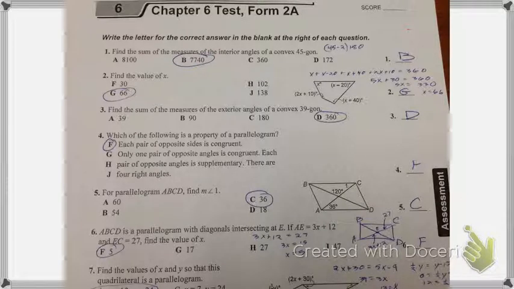All right, listen in carefully and do pause the video if you need more time on it, but I'm going to go pretty fast on these so you can get a quick look at it. So the first thing you have is find the sum of the measures of the interior angles. You know the formula is n minus 2 times 180. So it's 45 minus 2 times 180. That gives you 7740, which is b.